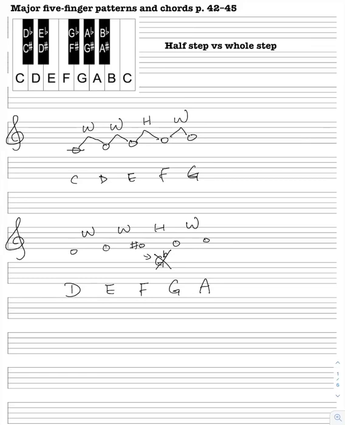In the assignment, you will need to finish writing all the major 5-finger patterns. I already gave you C and D, so starting on the white keys, using the steps I just showed you, which means you have to write down the alphabet order first. And then after that, you'll write the ones starting on the black keys, and that's going to be your assignment. And the chords will be the first note, the third note, and the fifth note of the pattern. So a C major chord will be C, E, G.